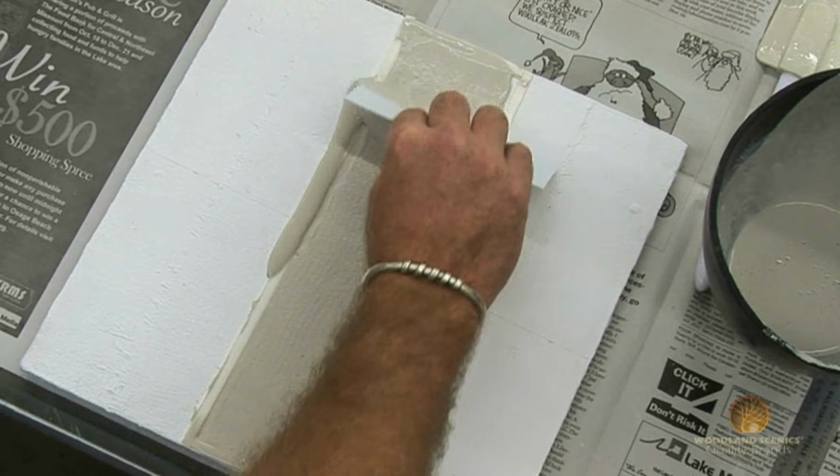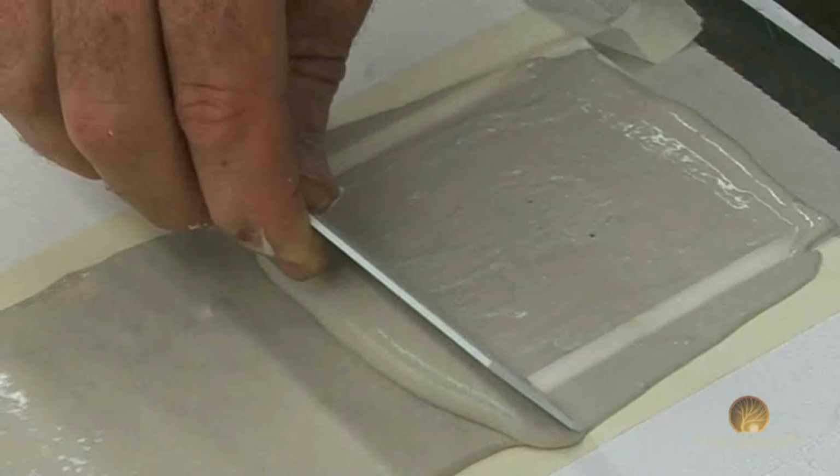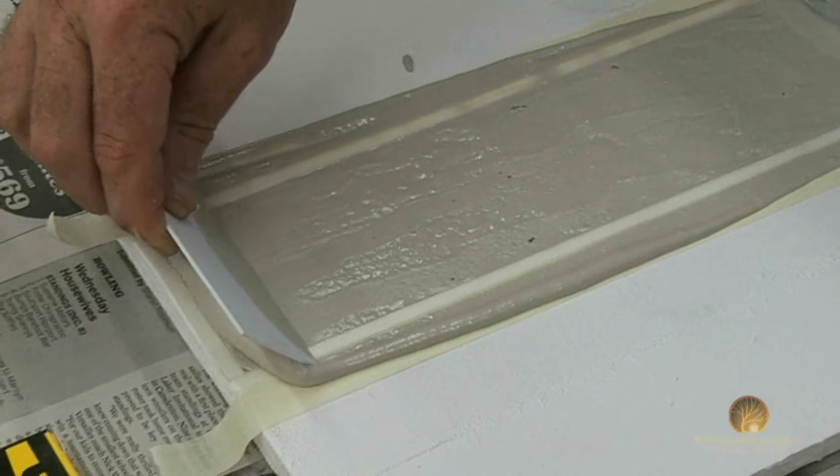Next, using the spreader provided, evenly spread and level Smooth It between the strips of paving tape. For wider areas, a larger spreader may be needed. Allow Smooth It to dry to the touch before removing paving tape.